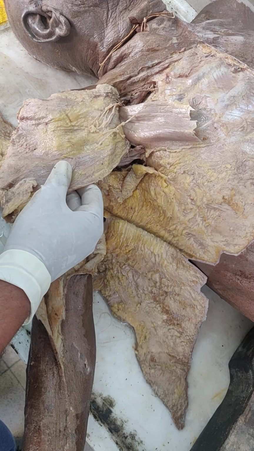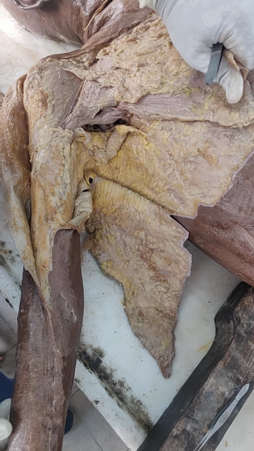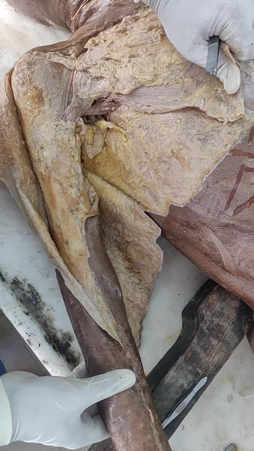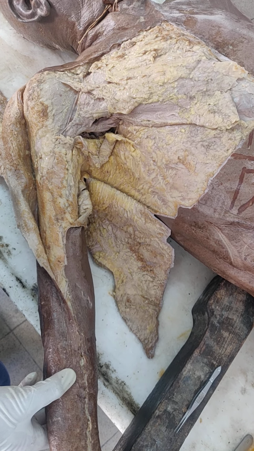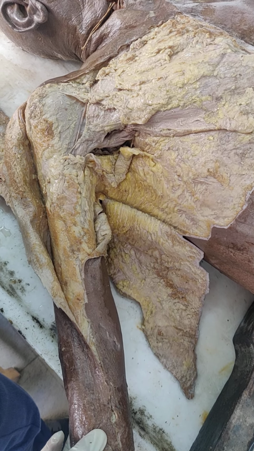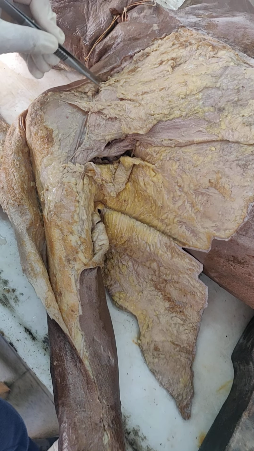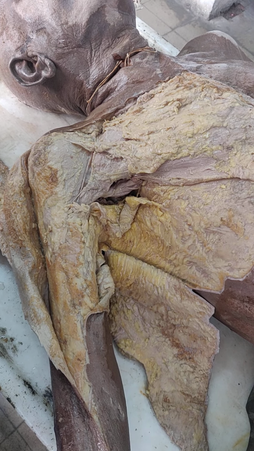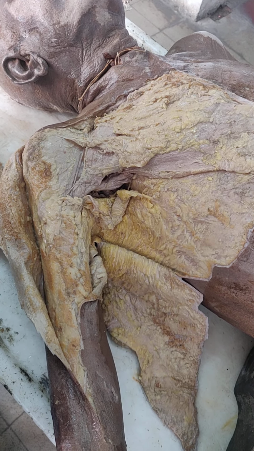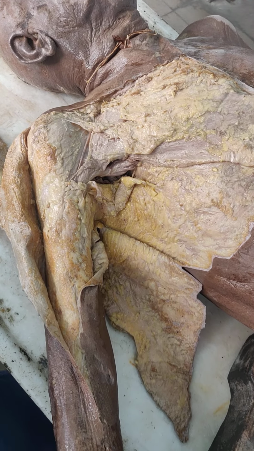The main actions of the pectoralis major are adduction and medial rotation of the shoulder. The clavicular fibers produce flexion of the arm, and the sternocostal part is used in extension of the flexed arm against resistance. These are the main actions of the pectoralis major.